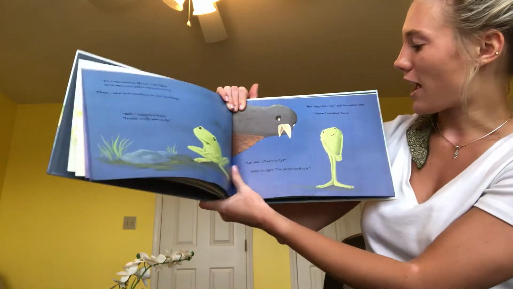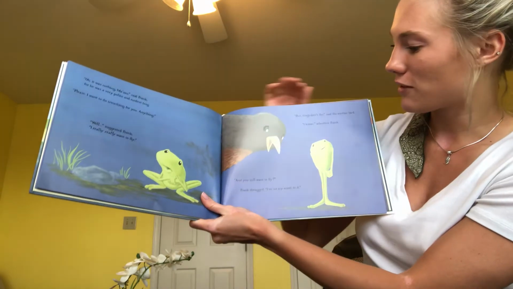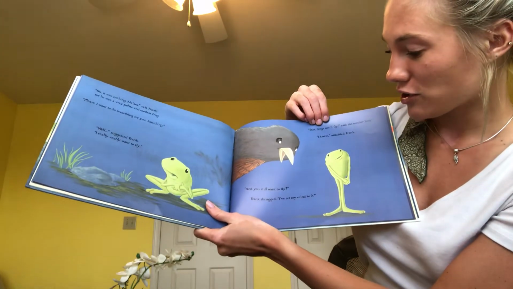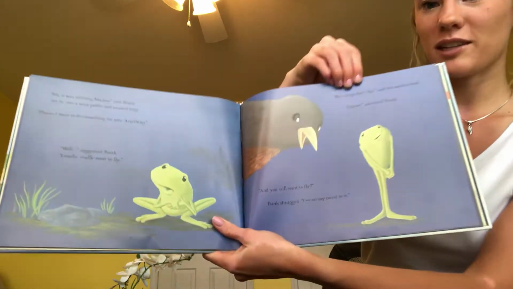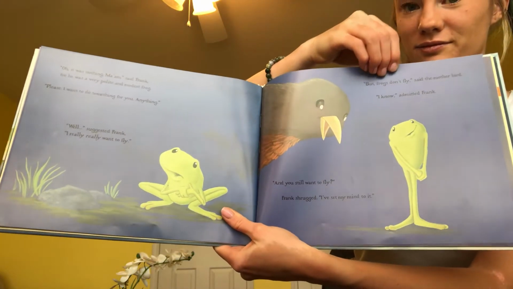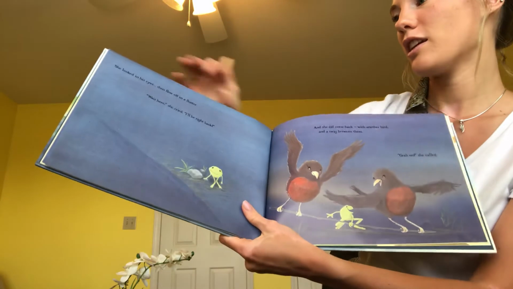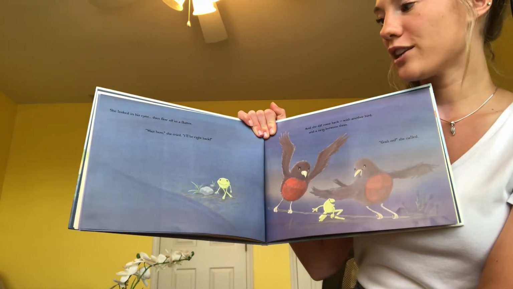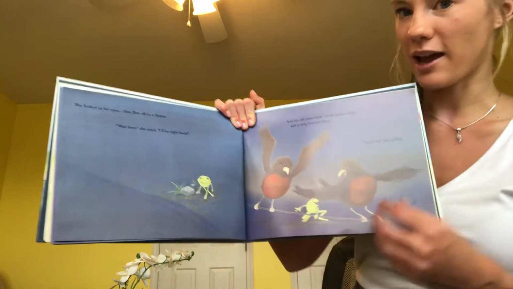"But frogs don't fly," said the mother bird. "I know," admitted Frank. "And you still want to fly?" Frank shrugged. "I've set my mind to it." She looked in his eyes, then flew off in a flutter. "Wait here," she cried. "I'll be right back."